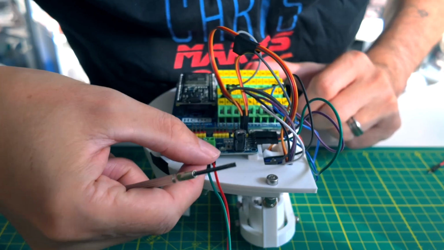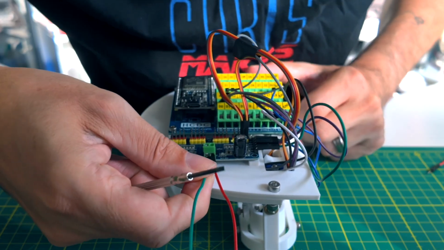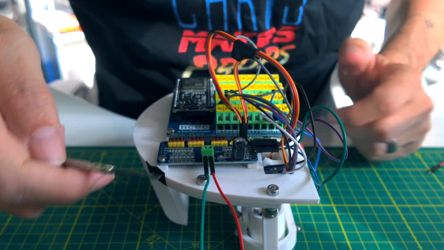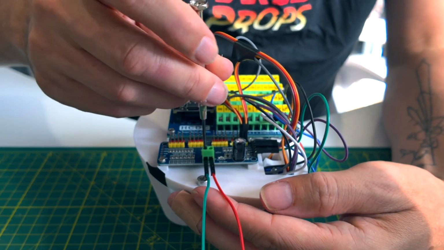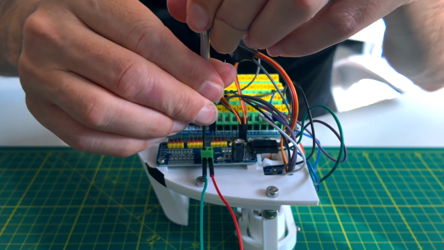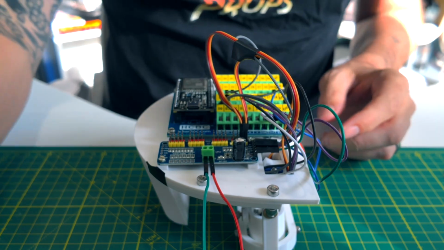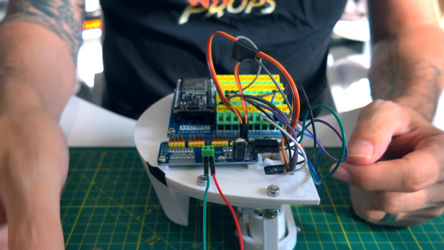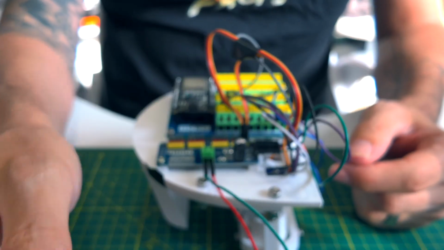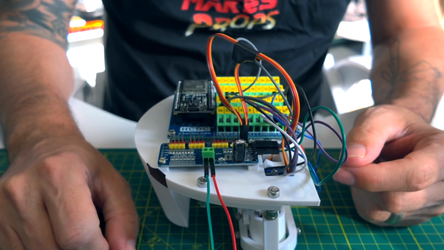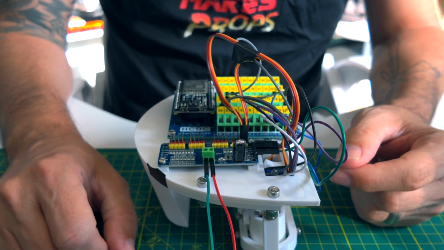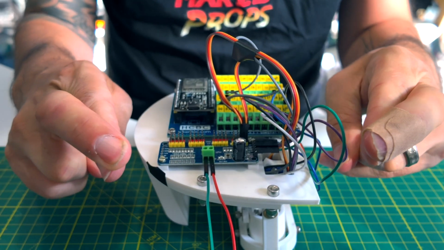In here. Come on, there we go. And it should be as simple as that. So all I need to do now is plug this into the power, and it should work. Fingers crossed.